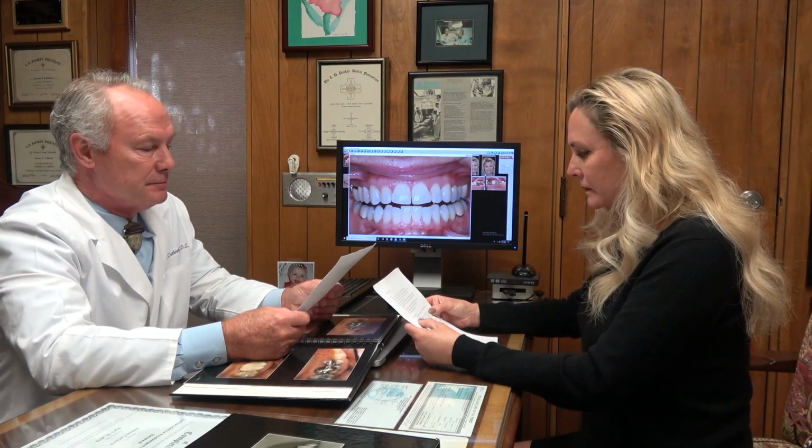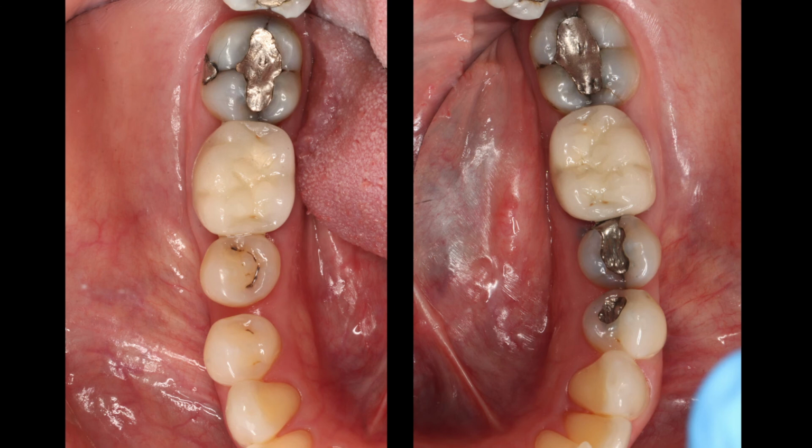Okay. Now what this was, I always give the patient a summary of why they came to see me, just so they know I've heard what they say. Examination results. There are several large mercury amalgam fillings in the teeth. Some of these teeth have significant cracks.